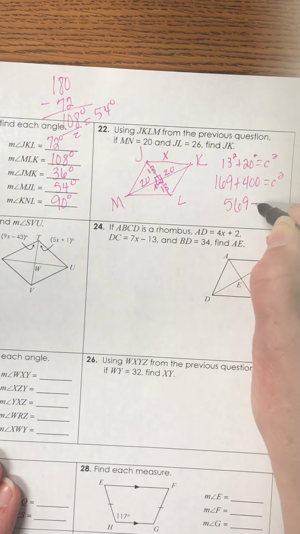Now subtract that 289 from both sides, and we'll get x squared is equal to 195. Take the square root, and you'll get x is equal to 14. Okay, and that's going to be AE. So AE is equal to 14 units.